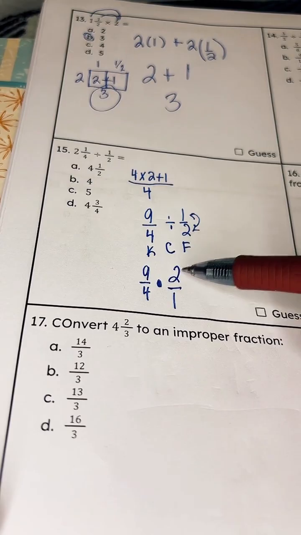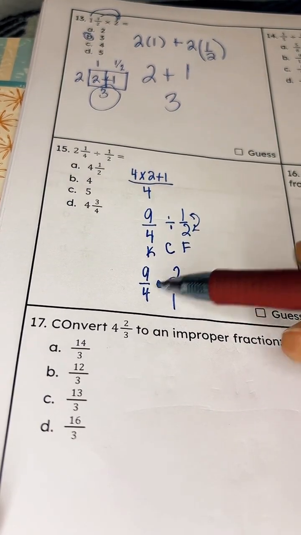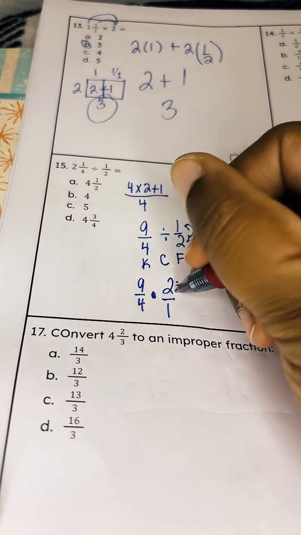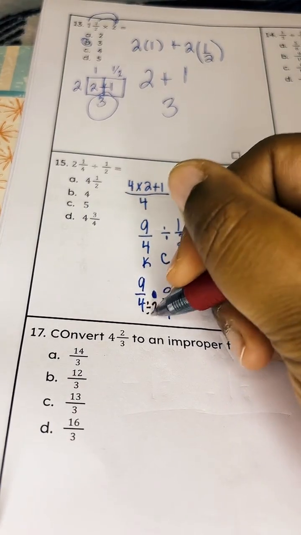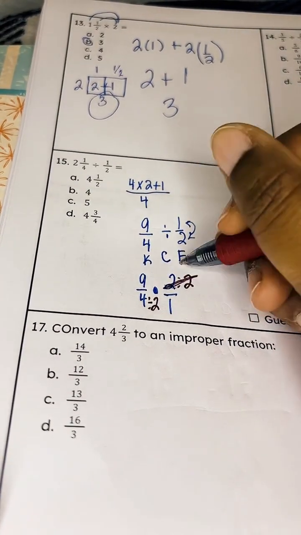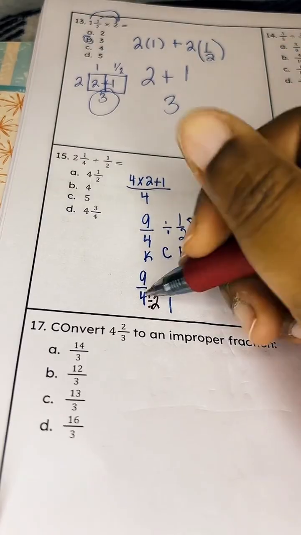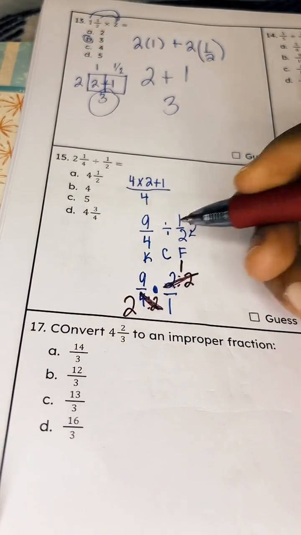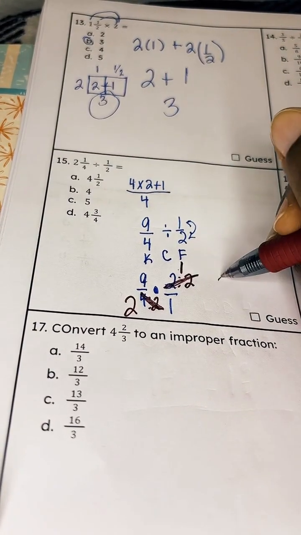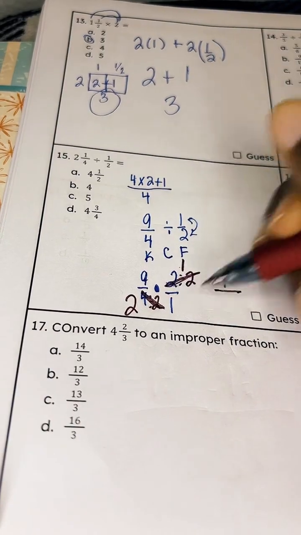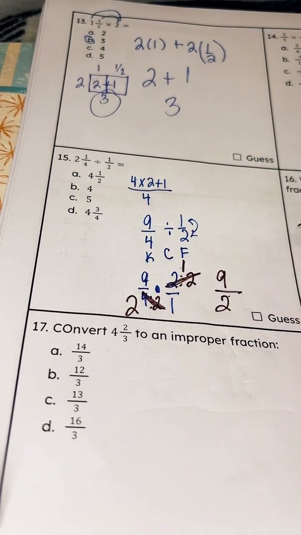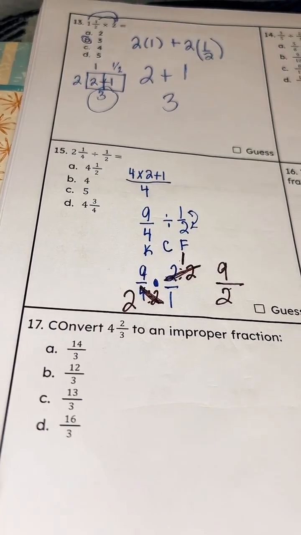Now, you can't just multiply straight across, but I'm going to tell you always to cross simplify if you can. We have an even over even. What are we dividing by always? By 2. 2 divided by 2 goes to a 1. 4 divided by 2 is a 2. And 9 times 1 is 9. 2 times 1 is 2. Good, Danielle.